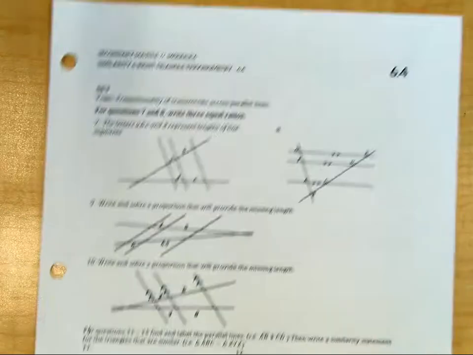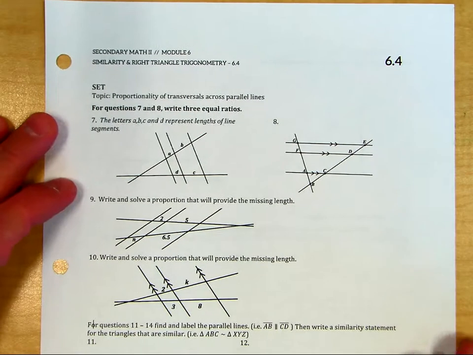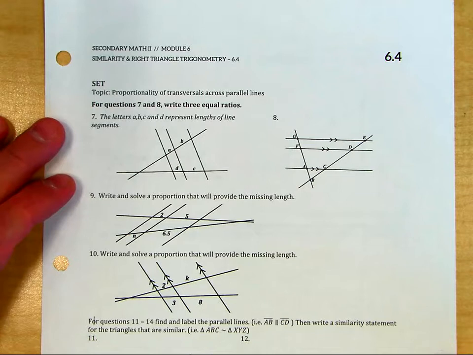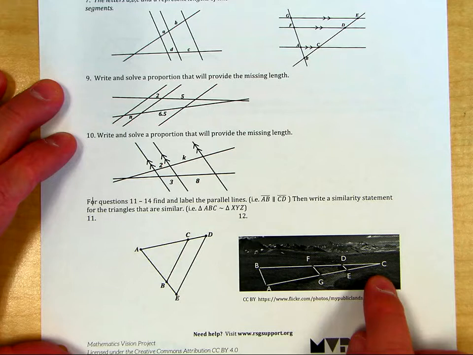Okay, here is a bunch of side splitter theorems. Be consistent when you're writing down proportions and solving if necessary. Same thing for number 12. You've got 3 different parallel lines right there, so be consistent when you're writing down the proportions.